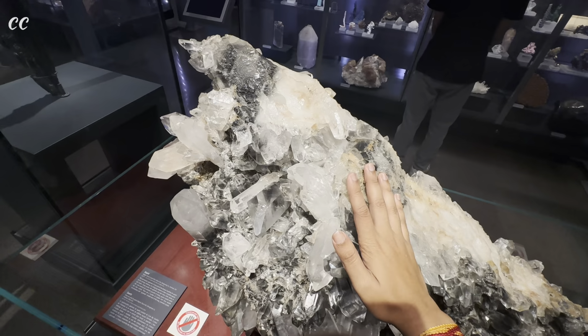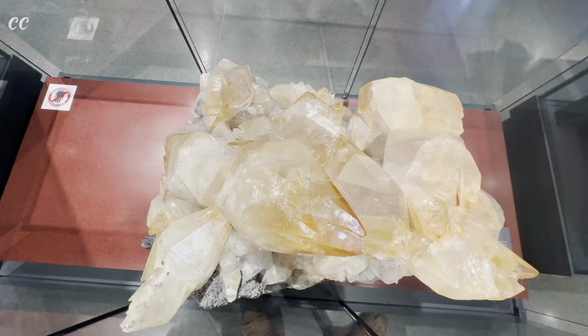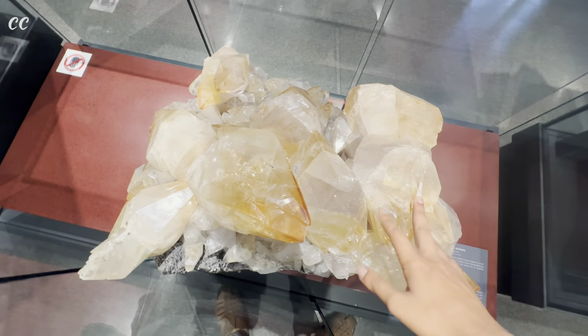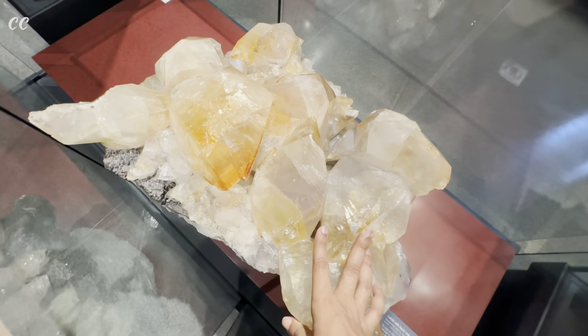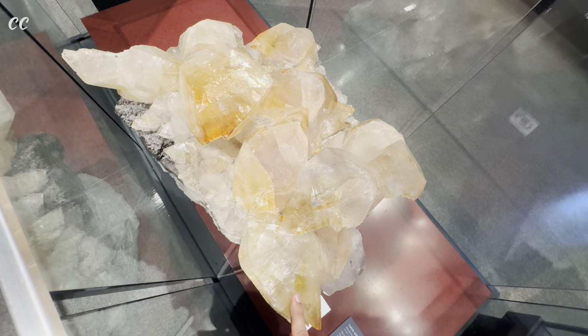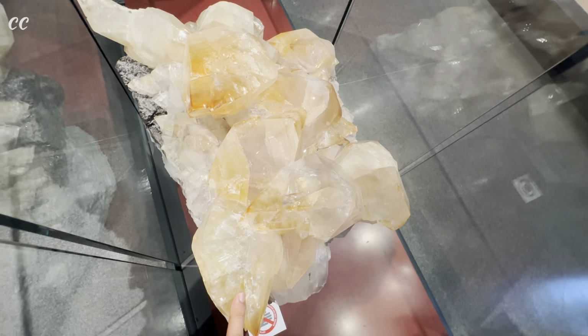You can actually touch this. It's so good to touch it. This crystal is also barytes, but this baryte also contains calcite, or calcium. So, the barium, sulfate, and the calcium.